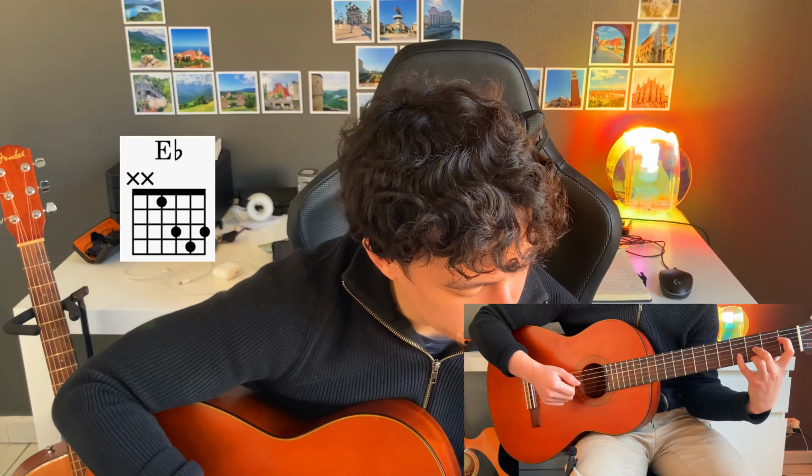And now this principle applies to the other two shapes. So if we take the A major and slide down one fret, on and on again. And same thing goes for the D chord. Sliding down one fret will unlock a D sharp or an E flat, on and on again down the neck.